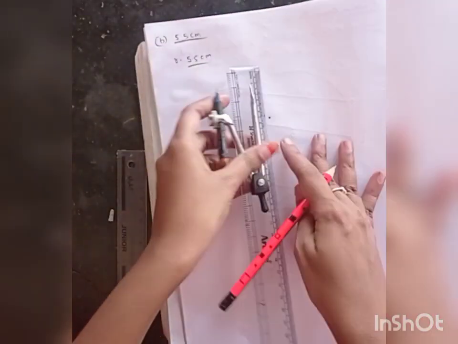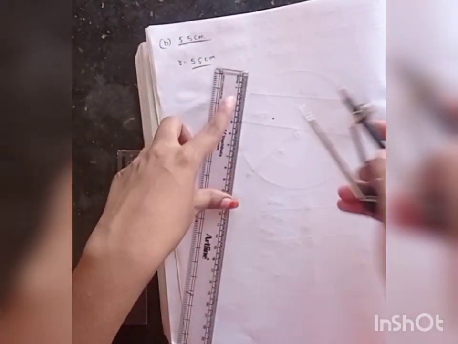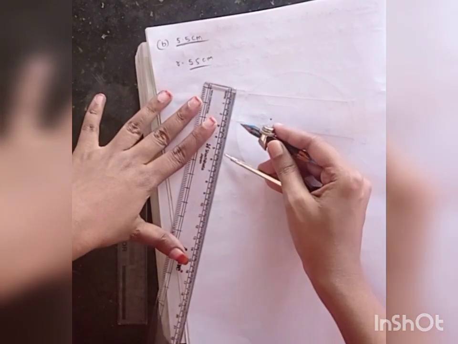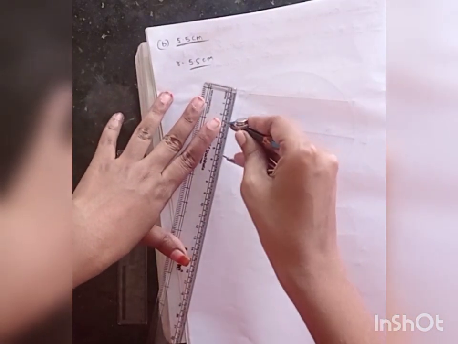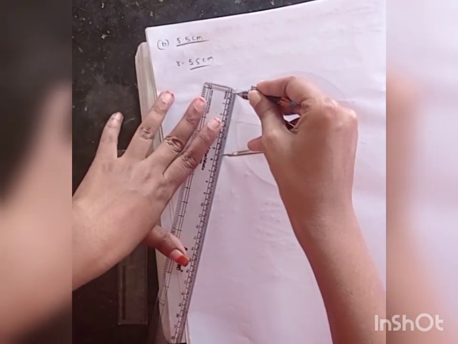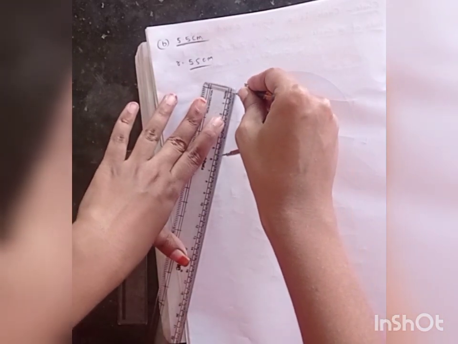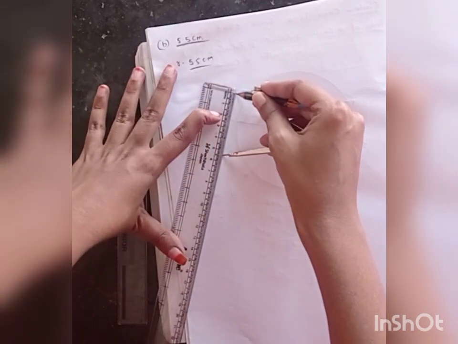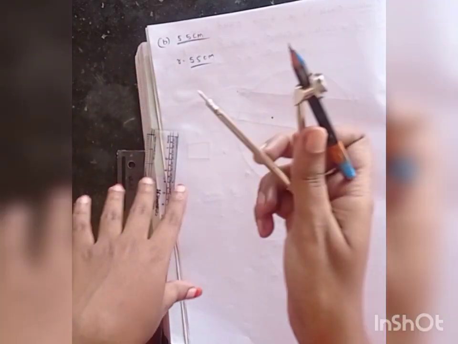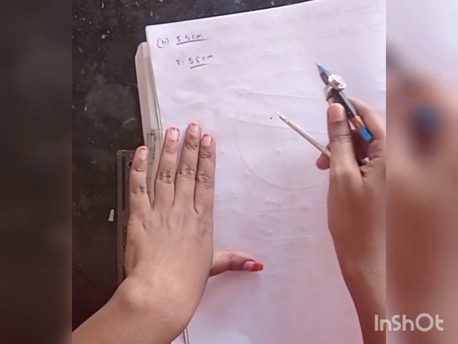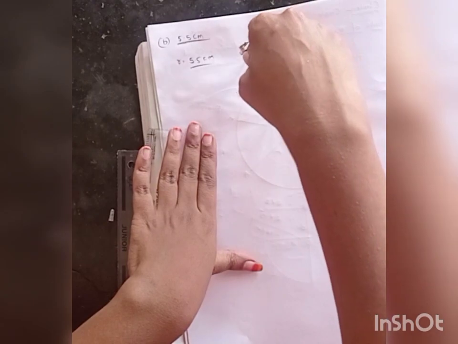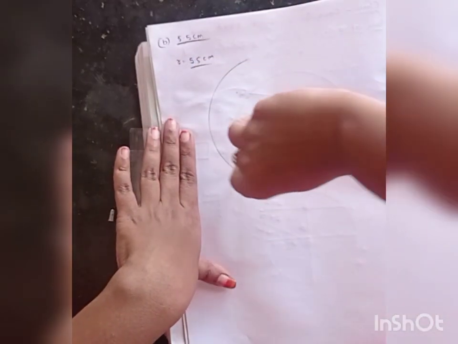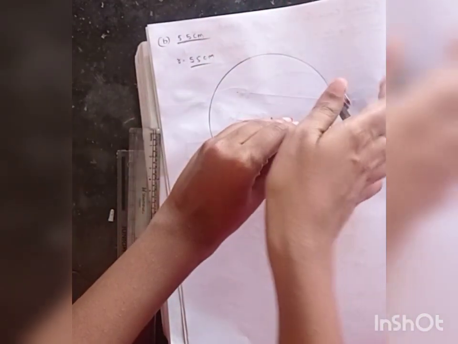Then in your scale, 5.5 you need to take. So the fifth line after 5. So if you see it, fifth line after 5. This is the 5.5. So from this center, you put a mark. Then draw a circle with the 5.5 radius.